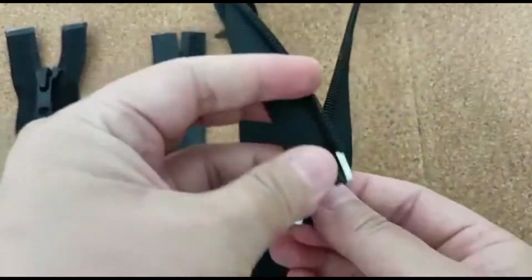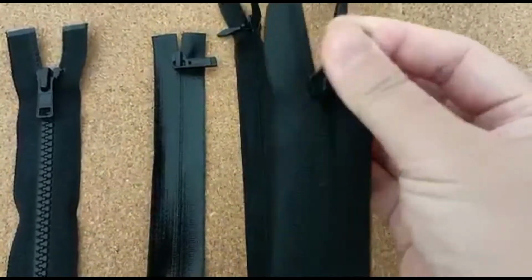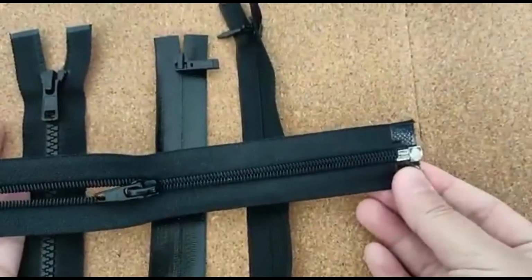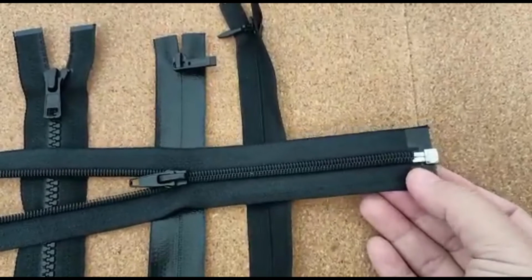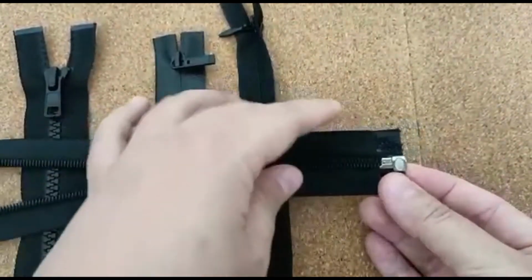You can open it and you can just detach it back. Normally this type of zipper we call a jacket zipper, because it is normally used on the center front of a jacket, in which you can open it and you can detach it. You can attach it back, sorry.